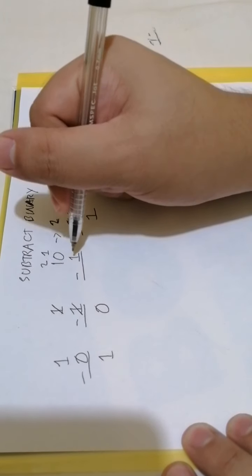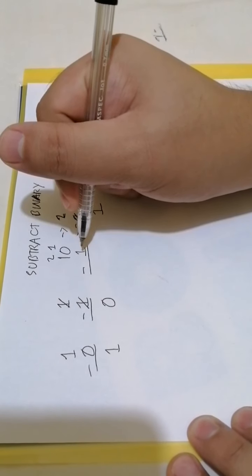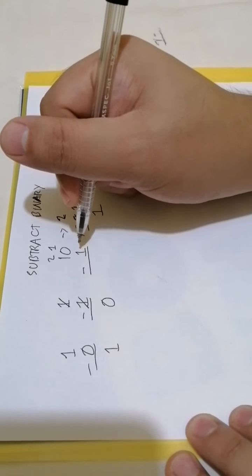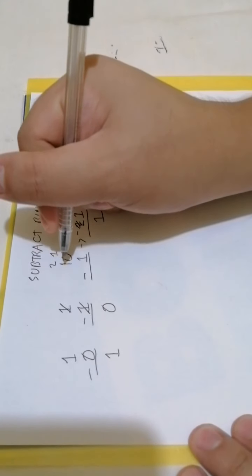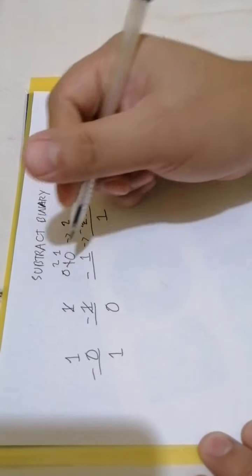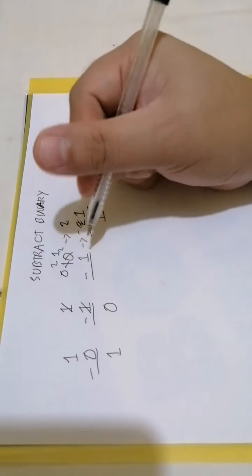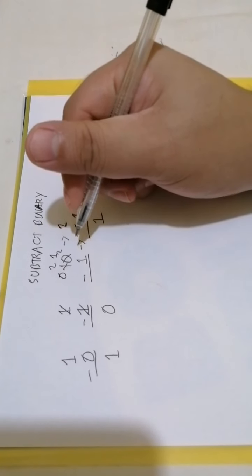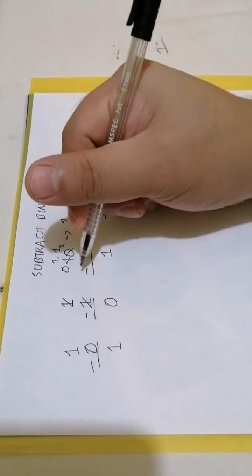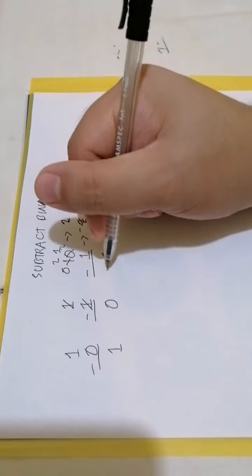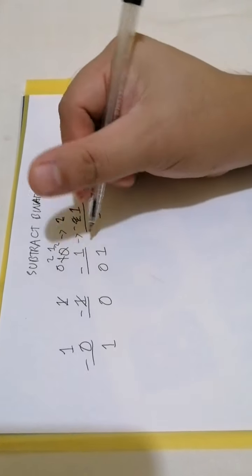Now, we can't do 0 minus 1 because that's going to give us a negative number. So, we need to borrow. So, we're going to borrow this one, that's going to turn into a 0. And then, this 0 becomes a 2. 2 minus 1 is equal to 1. And 0 minus nothing is 0. So we have 0, 1, which corresponds to 1.